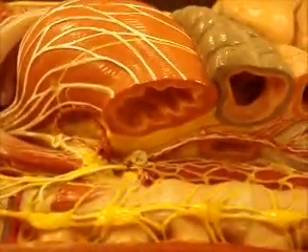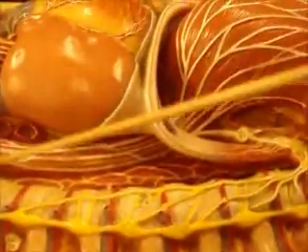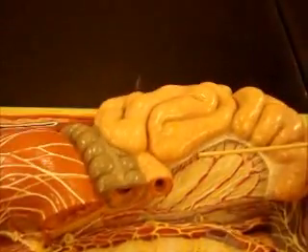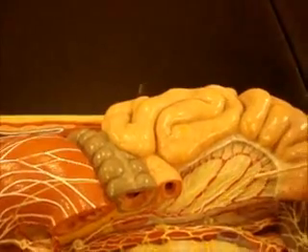You can actually see the inside of the stomach there with the rugae, which is kind of neat. This is all vagus nerve plexus coming down, feeding the stomach. This is your quadratus lumborum muscle. This is mesentery, the gray part.